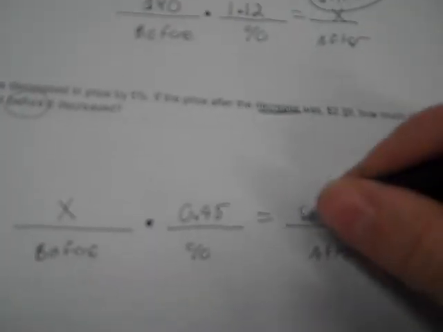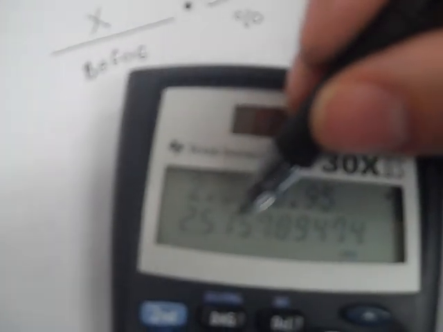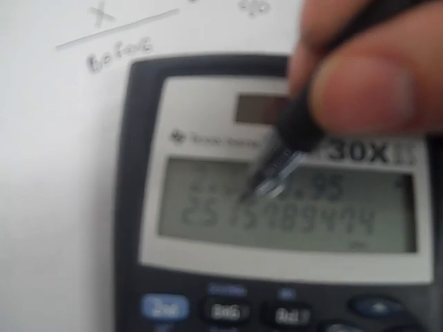How much should gas cost before? It means I don't have the before, okay? I have the after. I have $2.39. So I will not be multiplying here. Instead, I will be dividing $2.39 by 0.95. Now, when you divide, you have to round, okay? Now, you're talking money, so we'll round to the nearest hundredth, second decimal place. That's going to become a 2, because when it's 5, it becomes 2.52.